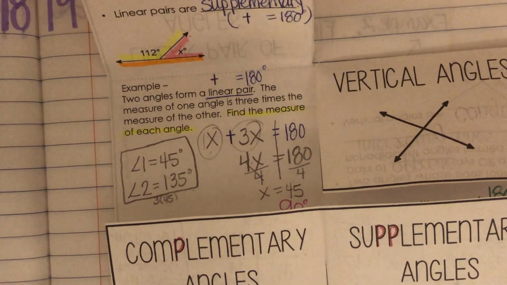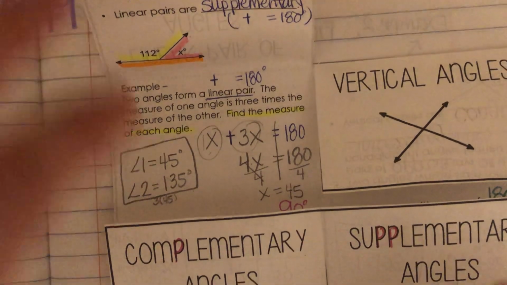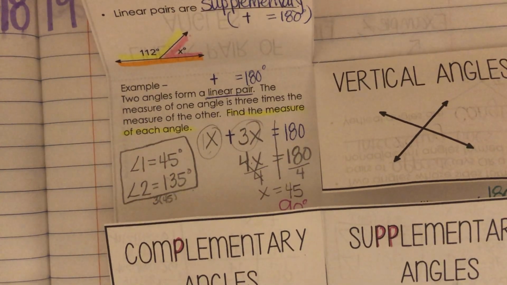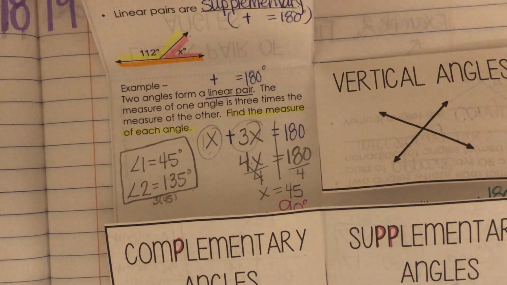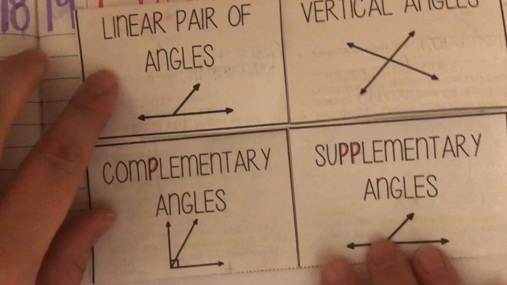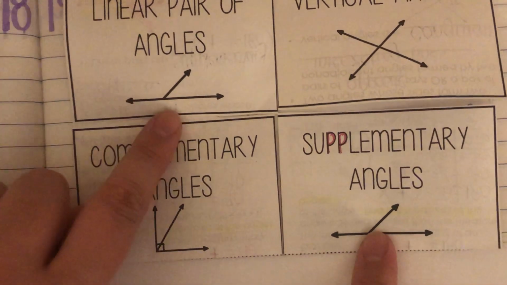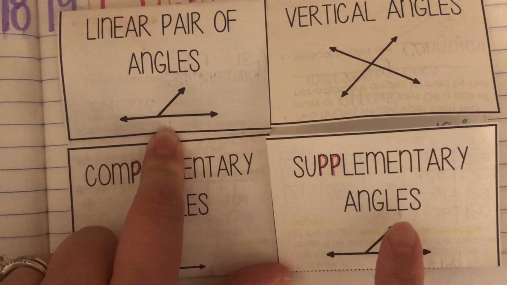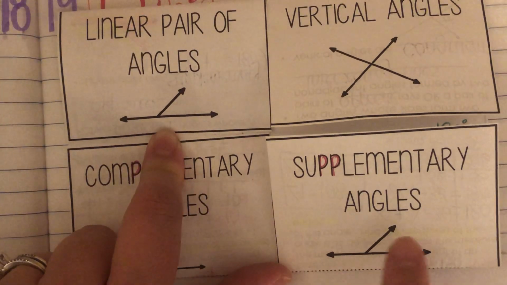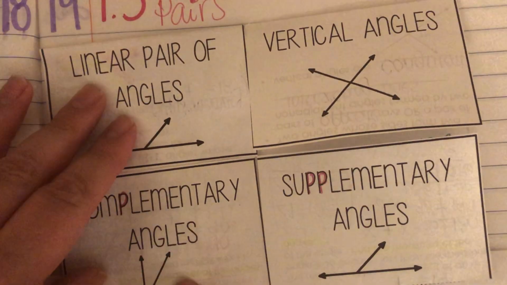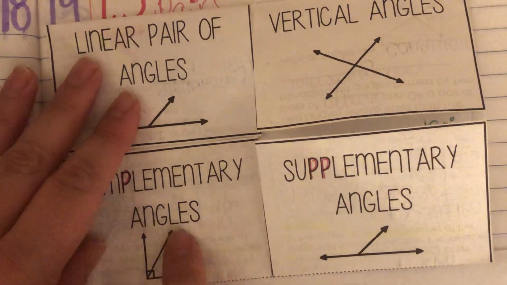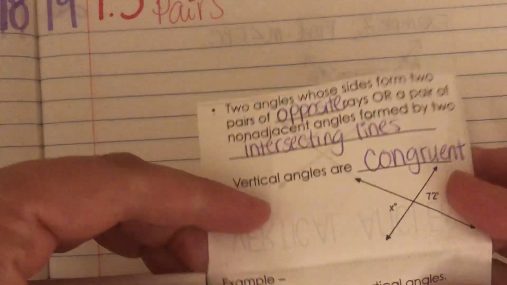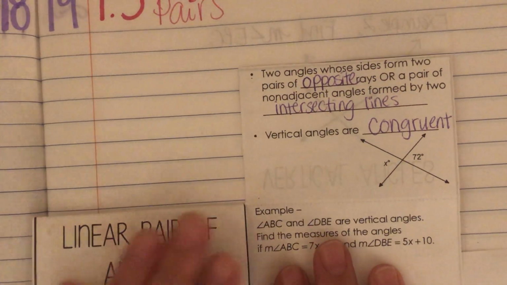Okay, all right, the last one. This one, the vertical angles, they do not go with the complementary. So linear pair went with the supplementary because they're a special type of supplementary angle. They are the adjacent supplementary angles. And if you look at the foldable, this is what's so cool about the foldable, is that they do look the same. So what this foldable is telling me is this and this are the same, right? The vertical does not look like this. So this is a totally new type of angle that we're going to talk about.